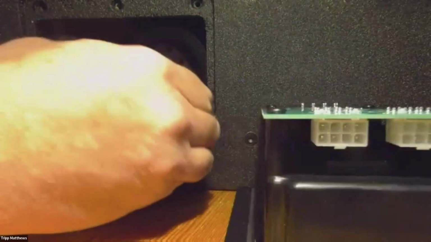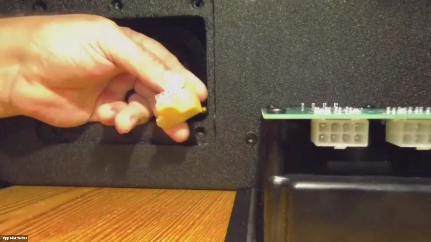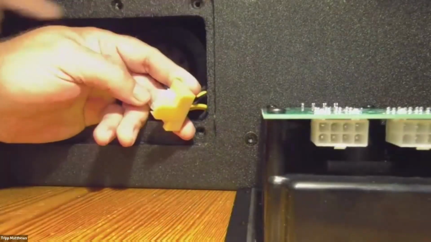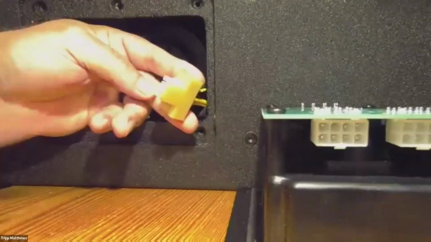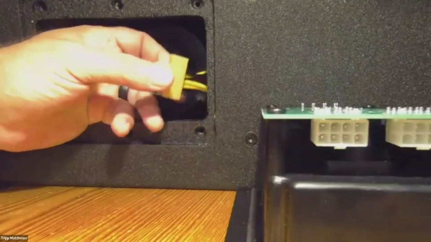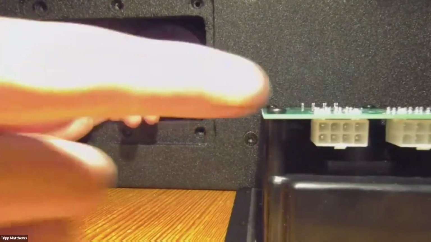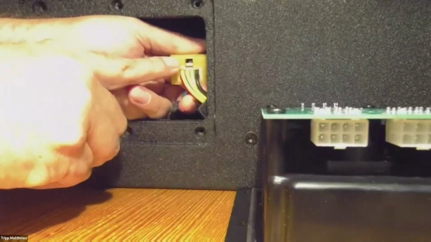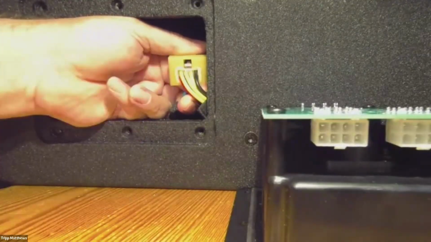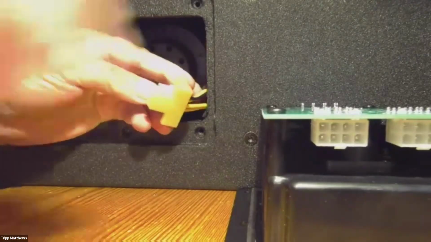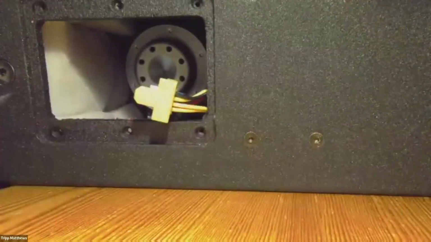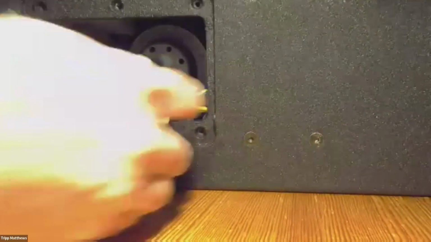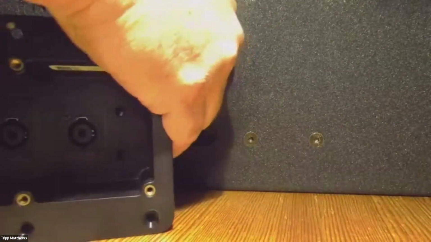When you open up the back panel by taking out the 6 screws around it, you get this multi-pin connector. You just move it between the two positions, whichever one you want. There is a locking tab here that you need to press down to have it removed. You pick the setting you want. They ship as passive.